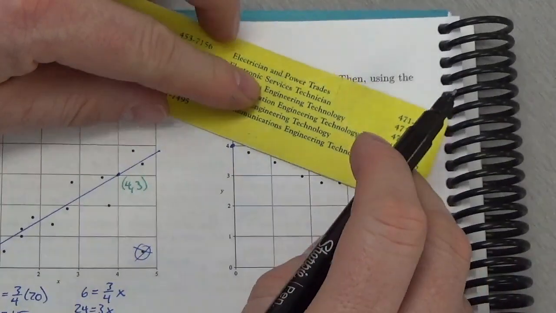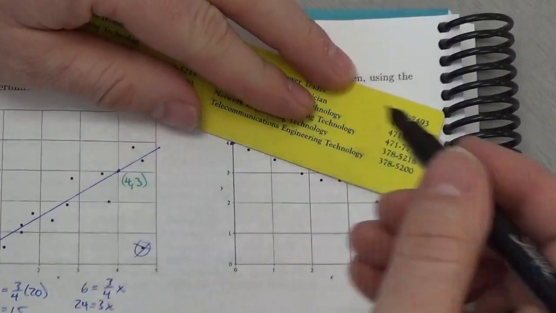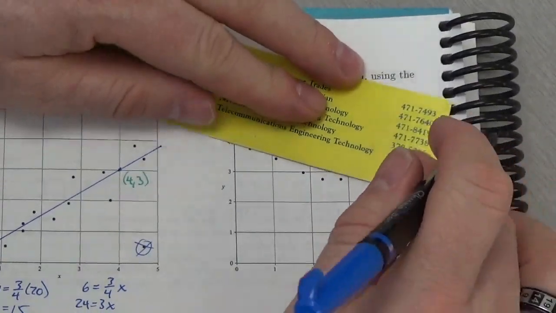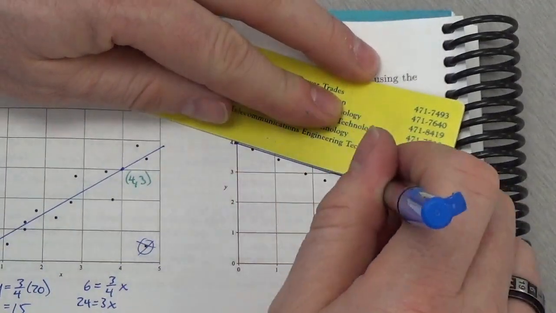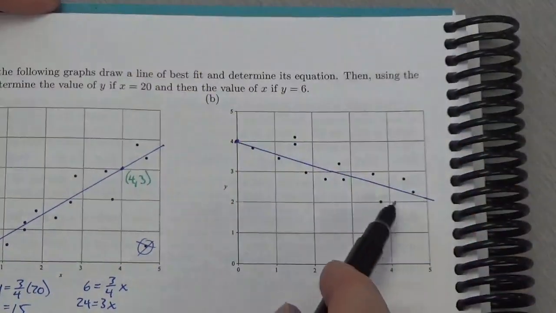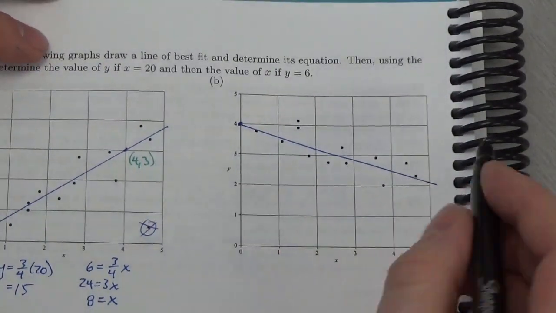Okay, I can actually try something like this. Actually, probably looks better if I do that. Oh, it went a little askew there. Shoot, my ruler moved a little bit. Okay, so there's my line of best fit.